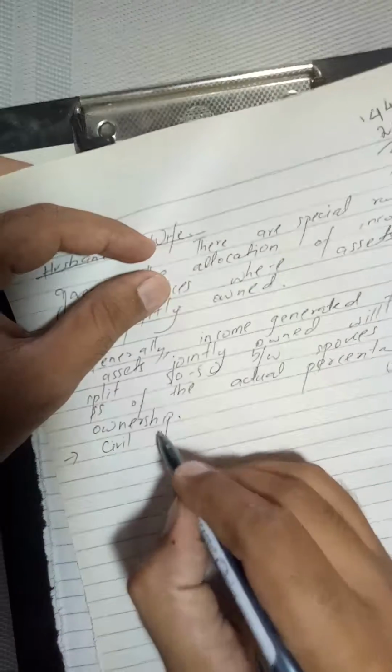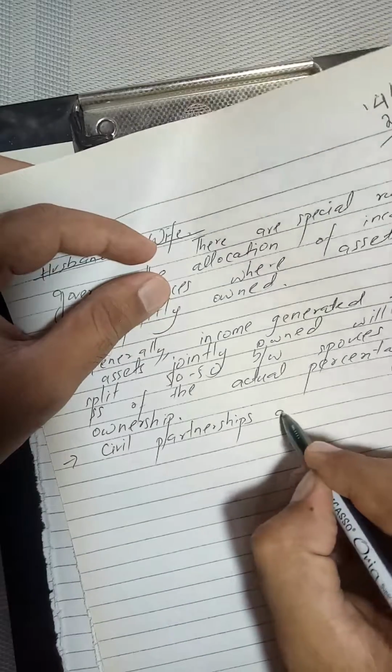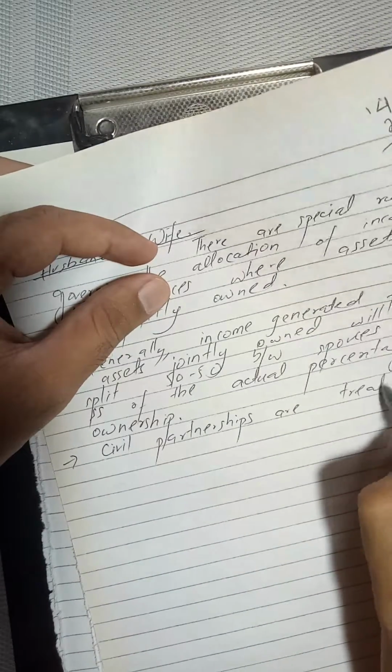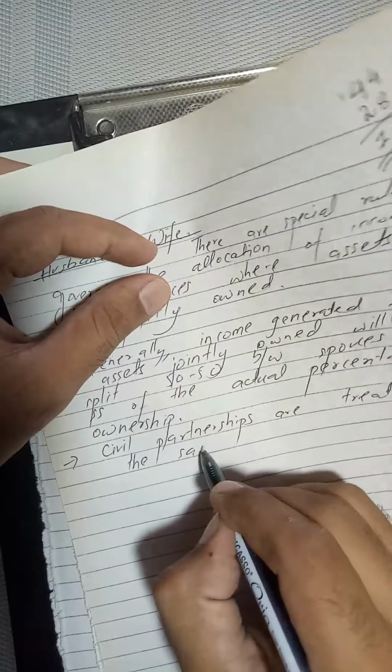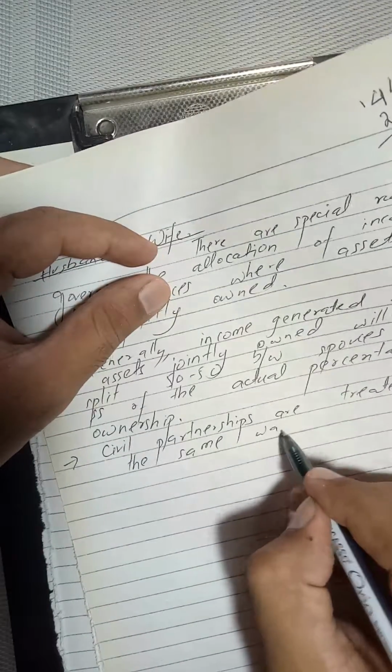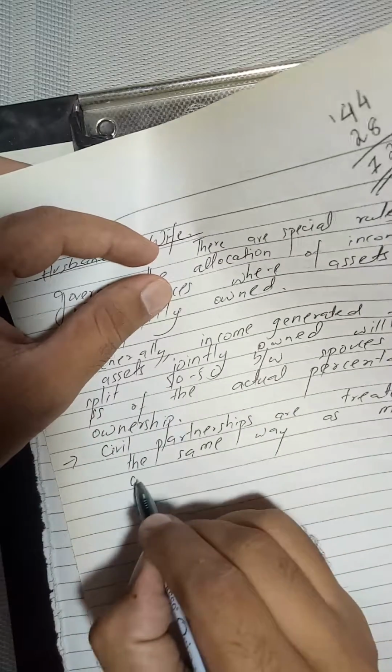Civil partnerships are treated in the same way as married couples.